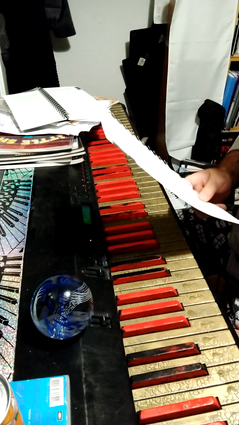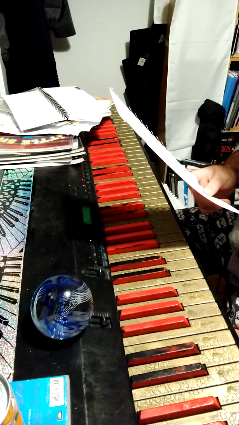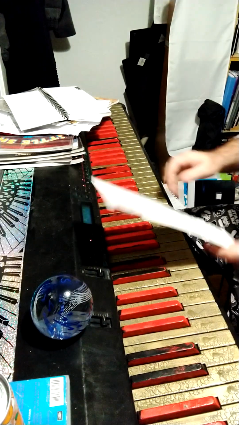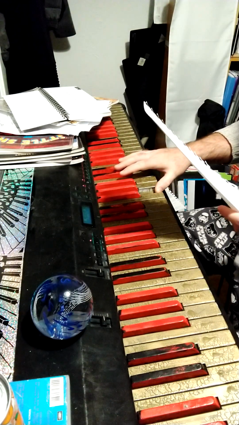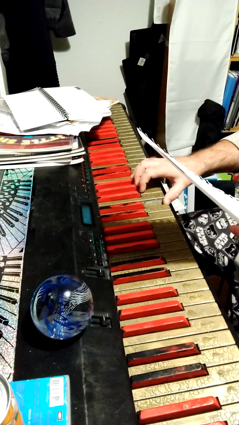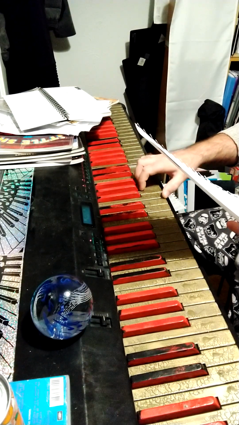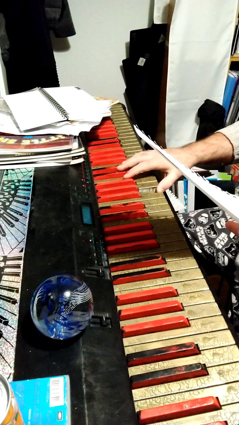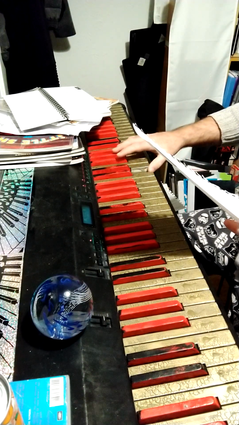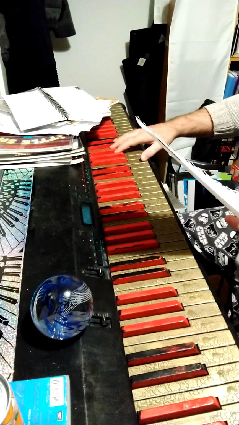Notes on the staff. The notes on the lines of the G clef are E, G, B, D, and F.